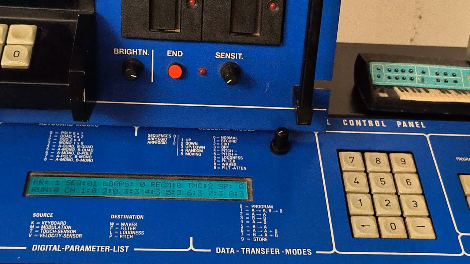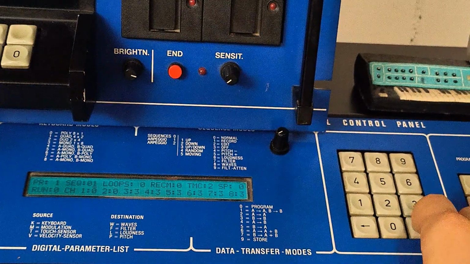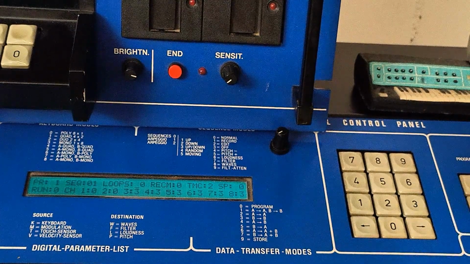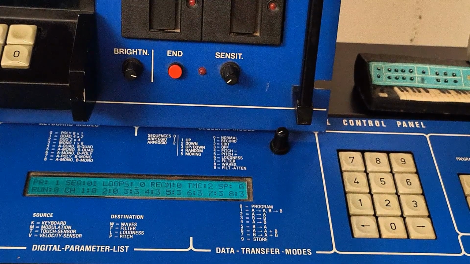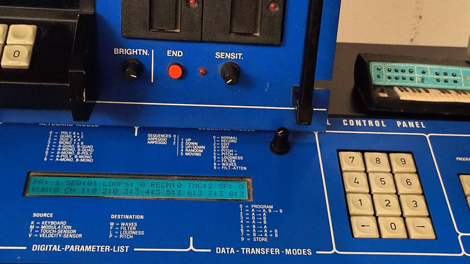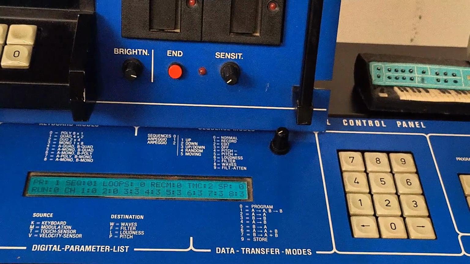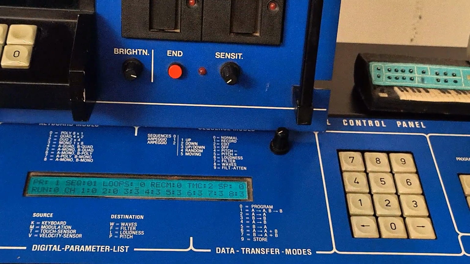And now, when you choose your sequence, you go right to loops. What are loops? When I first started working with the sequencer on the Wave, it was really confusing. I thought these were like bars and everything, but loops are just literally clicks, okay?